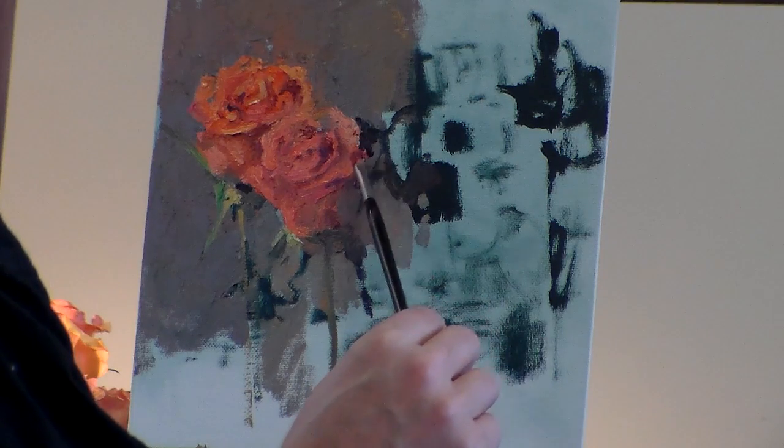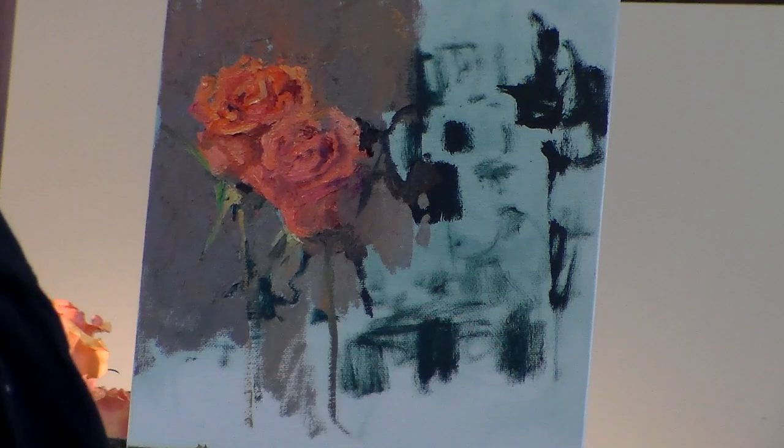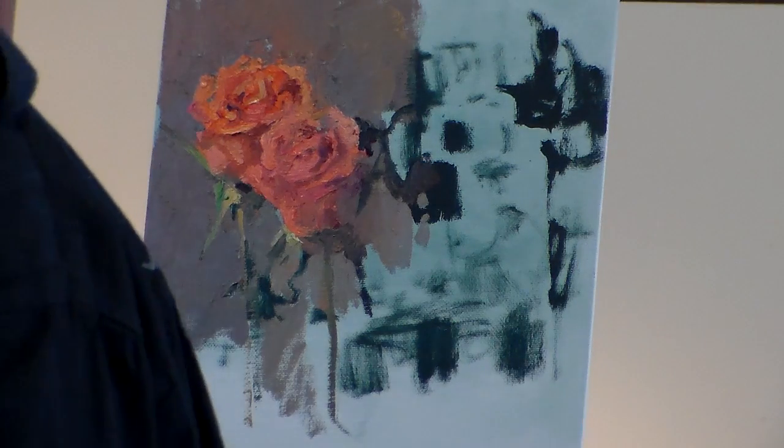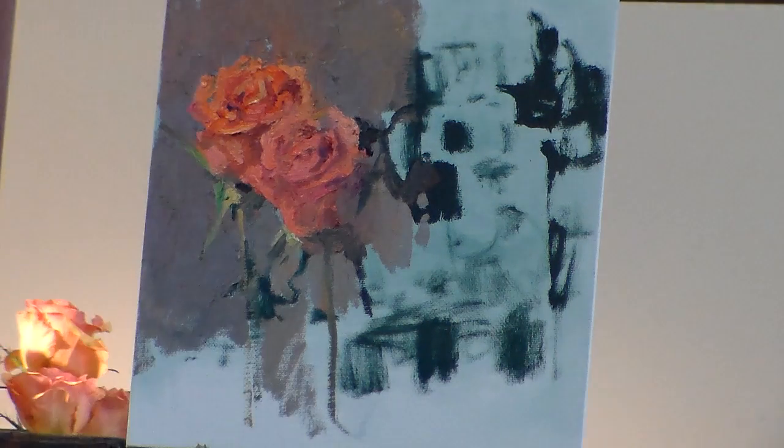And of course, in the shadows, we're not constrained by the need to show the local color of the object we're painting. Right.